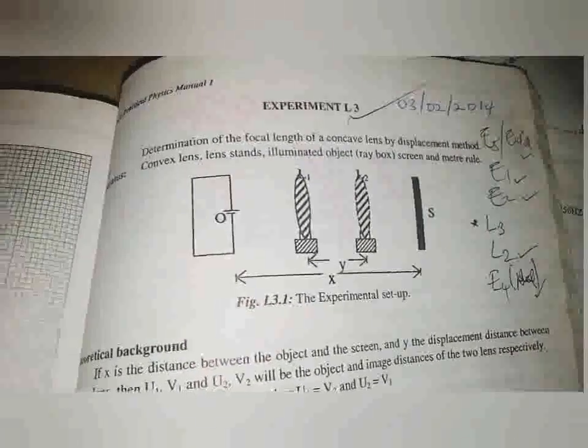Okay, so the next one we have here is an optics experiment. We've gone through the electricity experiments so far. Any other thing that will be added, we can still include later in our solution material, the videos that we'll be making afterwards. So this is from the optics experiment, determination of focal length of a concave lens by displacement method. You can see it here.